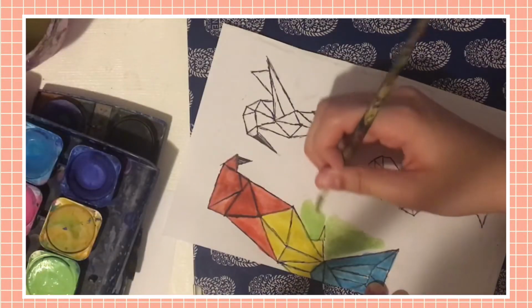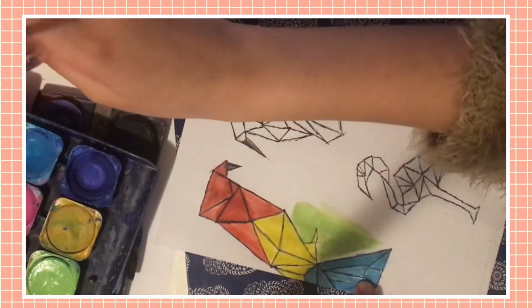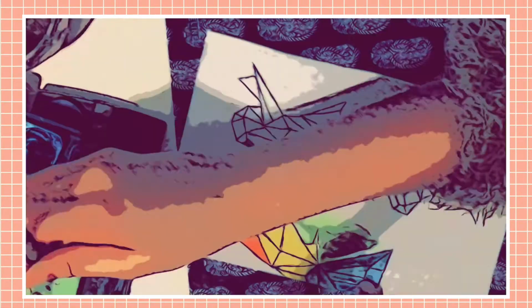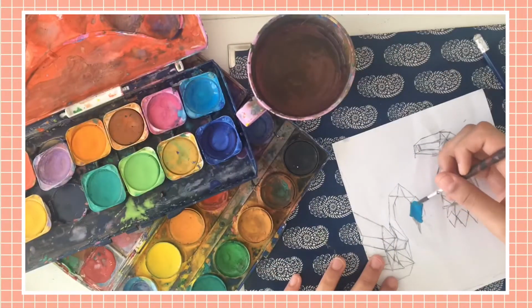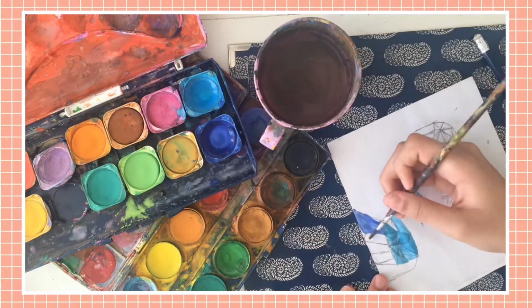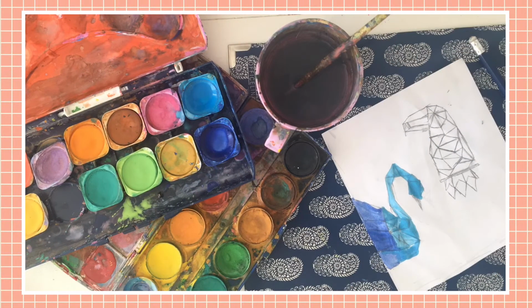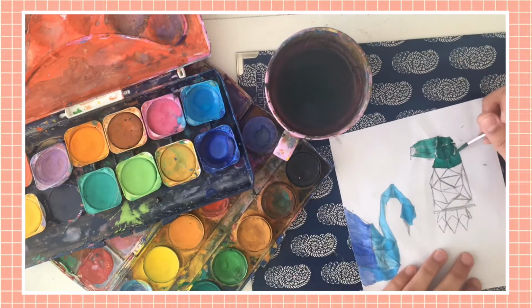For each bird's design that I did, I also colored in the backgrounds with a nice color because I just like doing that. It always makes things pop. I moved on to the next page for this prompt and I colored in the swan with shades of blue, and then I also colored in my toucan with nice shades of pretty greens and emerald tones.